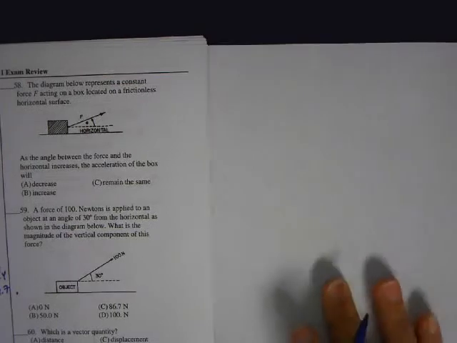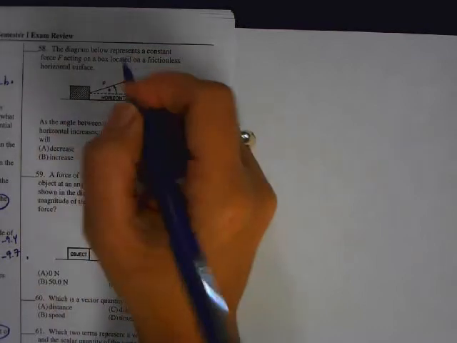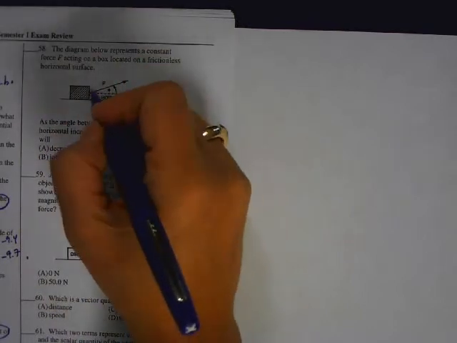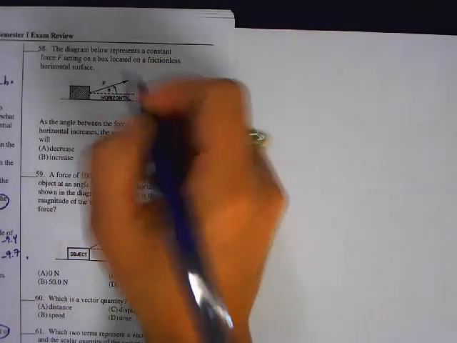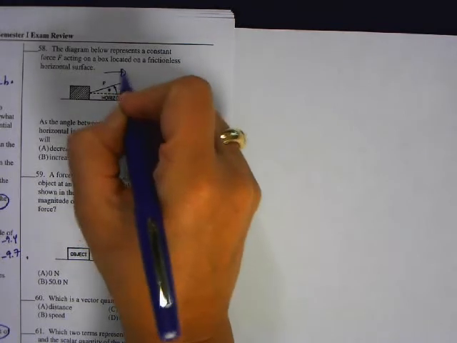Okay, number 58. Number 58 says the diagram below represents a constant force F acting on a block located on a frictionless horizontal surface. As the angle between the force and the horizontal increases, what happens to the acceleration? Well, I know that F is equal to ma. So now, what force is going in this direction? So it's the horizontal force.